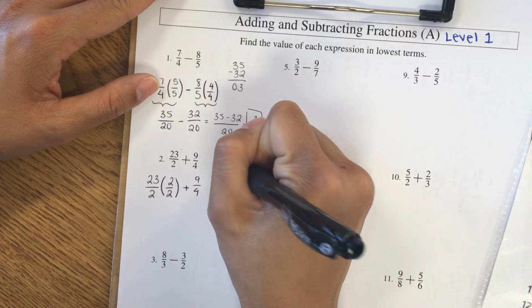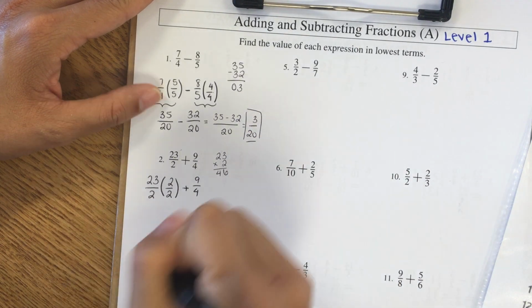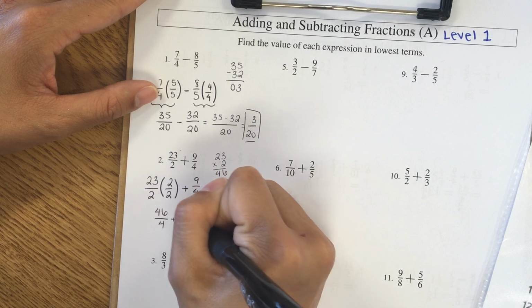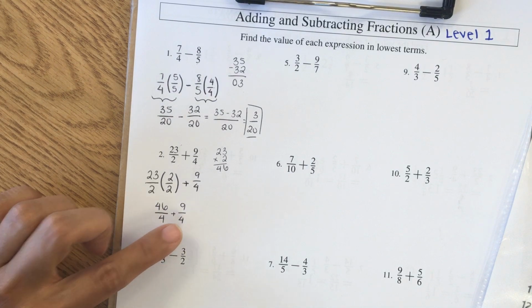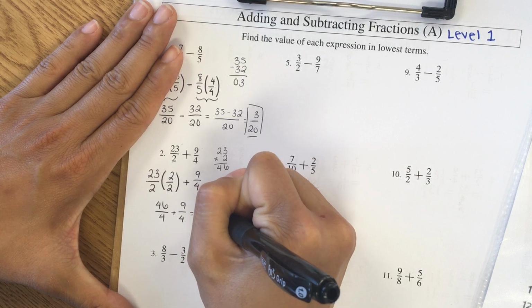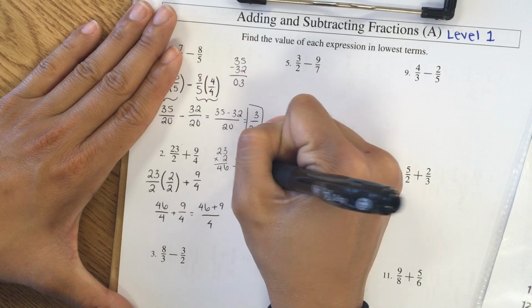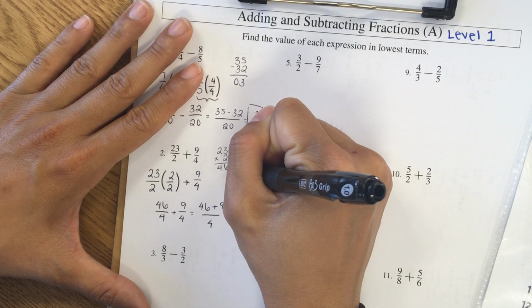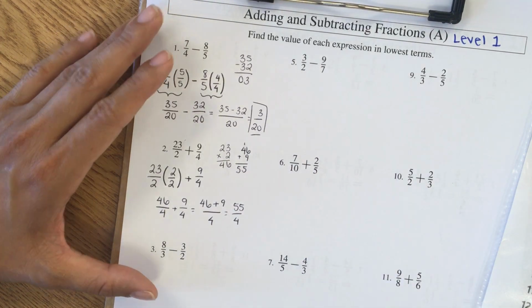Some math on the side, 23 times 2. 3 times 2 is equal to 6. 2 times 2 is equal to 4. So that means I'm going to have 46 over 2 times 2 is 4, plus 9 over 4. Once I have the same denominator, I can then add the top. So my new problem is 46 plus 9 over 4. 46 plus 9: 9, 10, 11, 12, 13, 14, 15. Carry the 1, 4 plus 1 is 5. That means our solution here is 55 over 4.